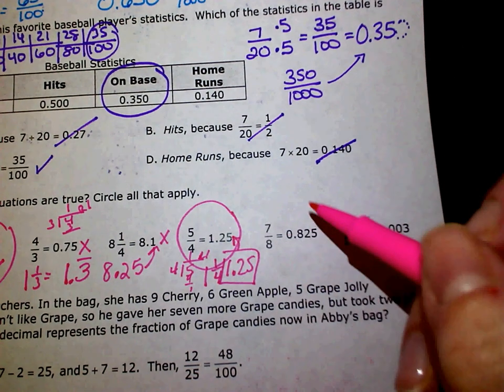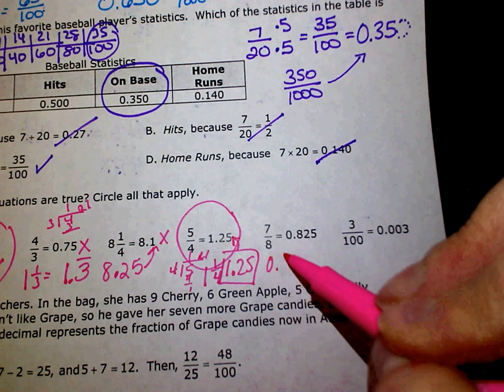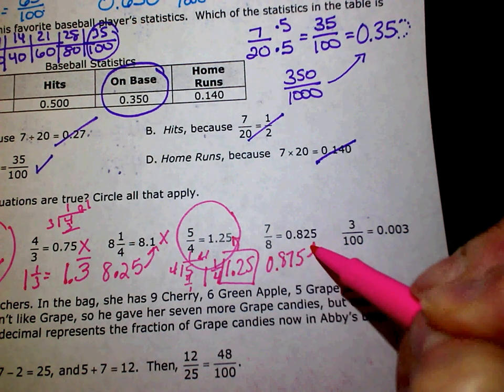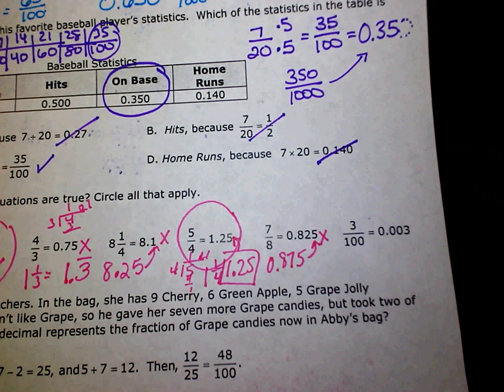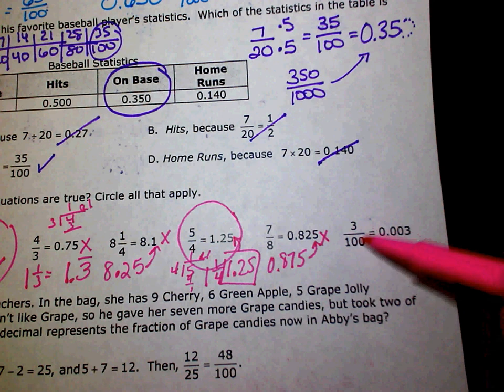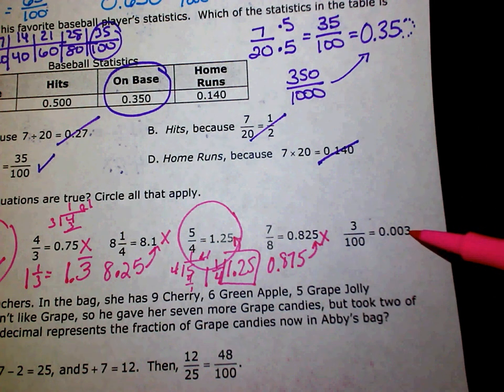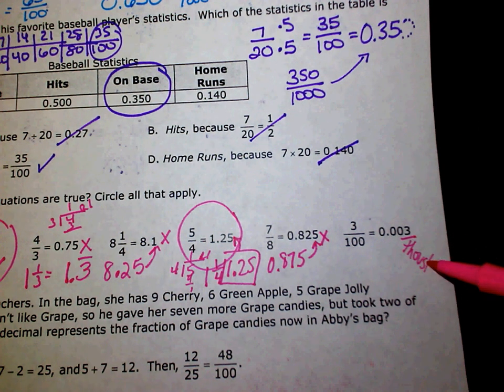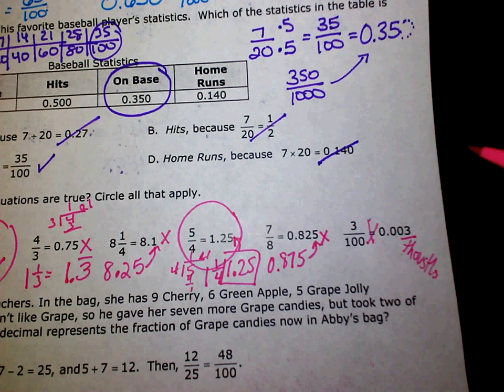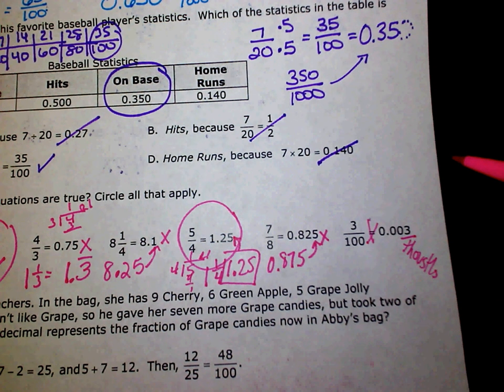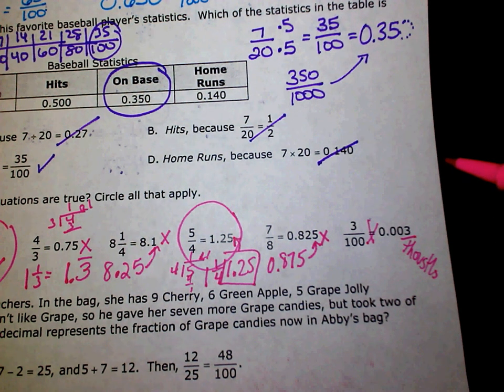Do those match? No. 3 hundredths, 3 thousandths. Those do not match. So just these two.